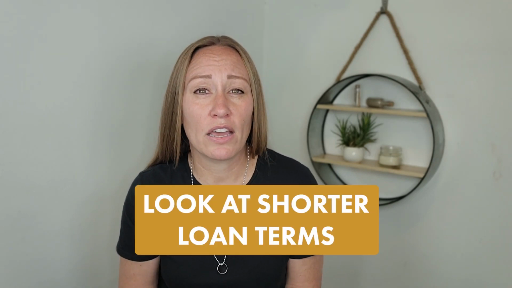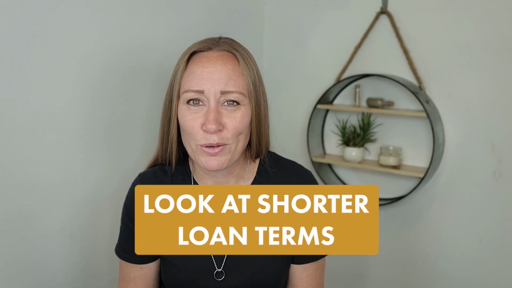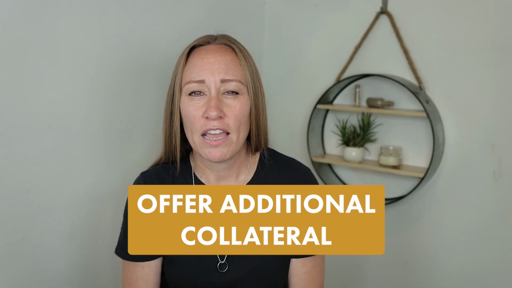Next, you can look at a shorter loan term. Shorter loan terms often come with lower interest rates, and they don't raise your monthly payment as much as you might think. I'll show you some examples in a minute. Another thing you could consider, but really depends on your situation, is the ability to offer additional collateral. If you have valuable assets, using them as collateral can improve your loan terms.